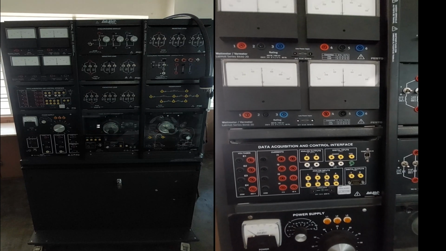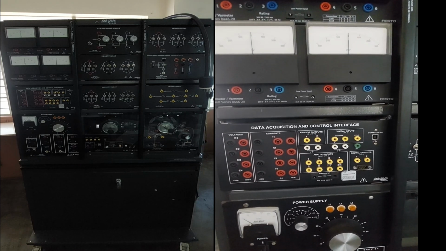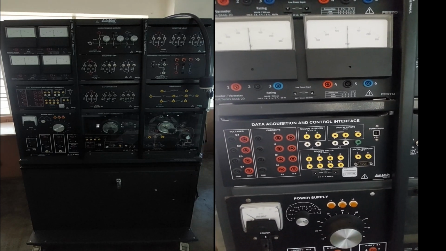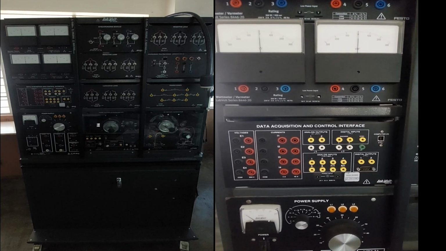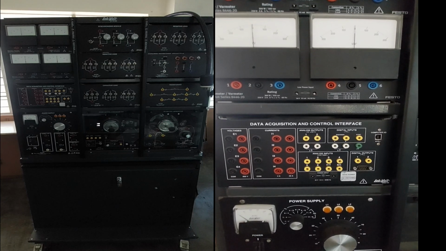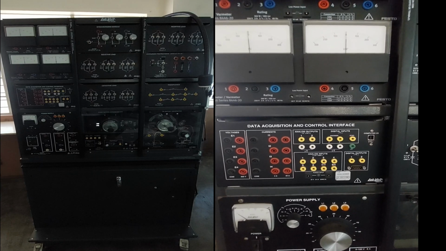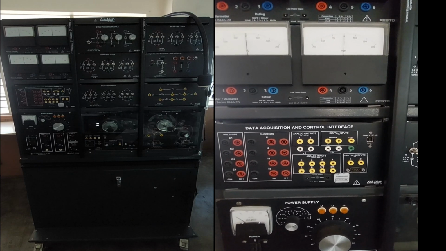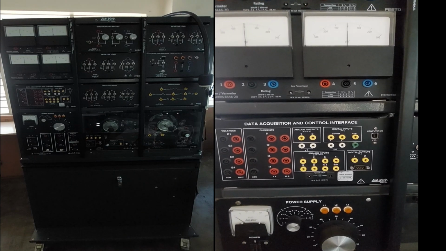The next device that will be used in our experiment is the data acquisition and control interface, or the DAI. This will serve as the measuring system of the circuit. It is powered by a 24-volt DC supply that is connected in the power supply. The DAI is composed of a voltmeter, which is connected in parallel with the load, and an ammeter, which is connected in series with the load.